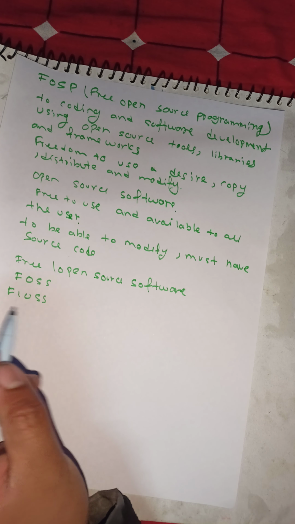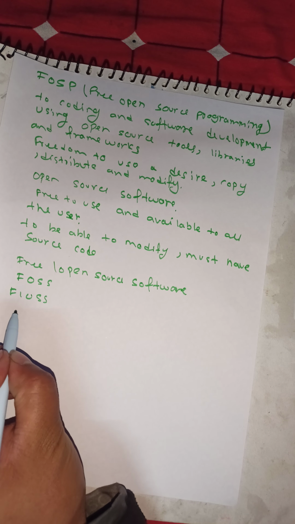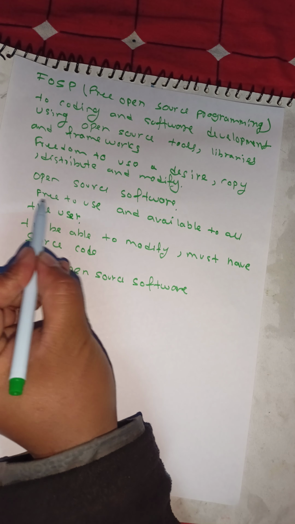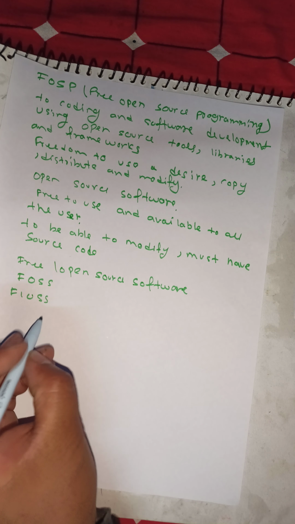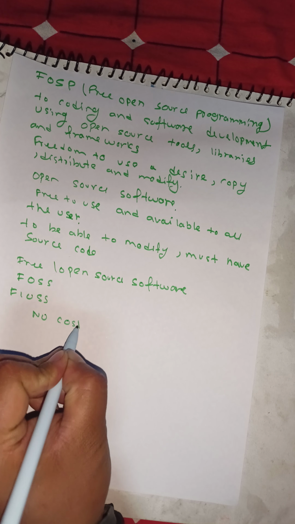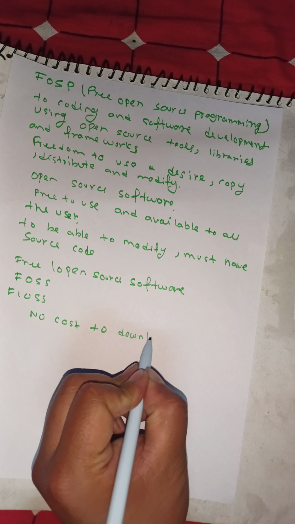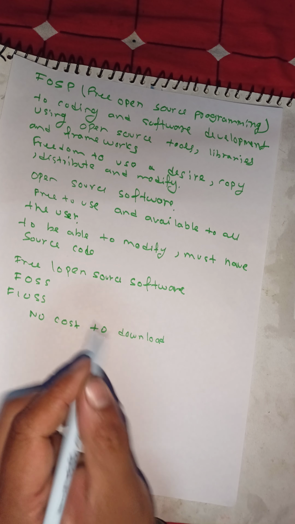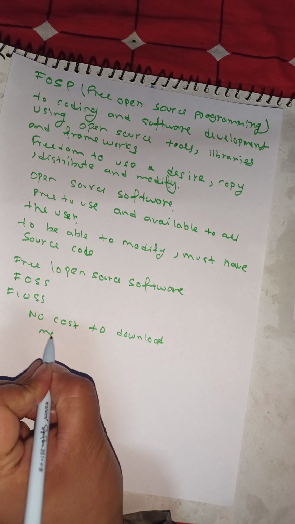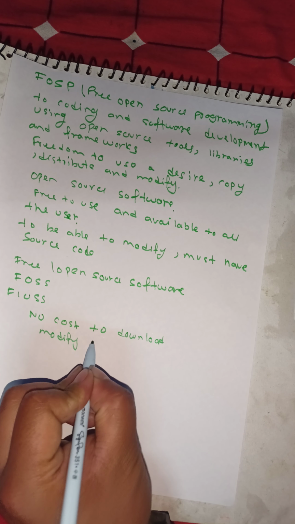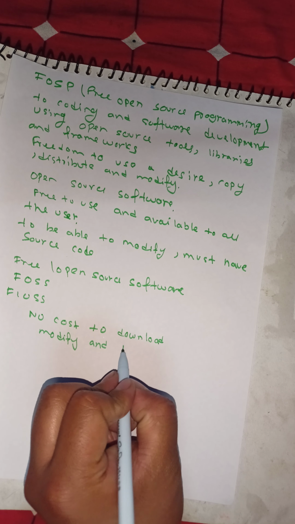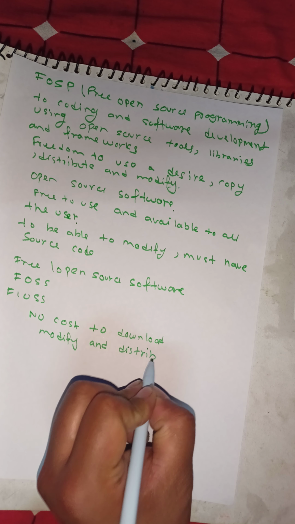It is free to use, as I already said. No cost to download. Modify and distribute.